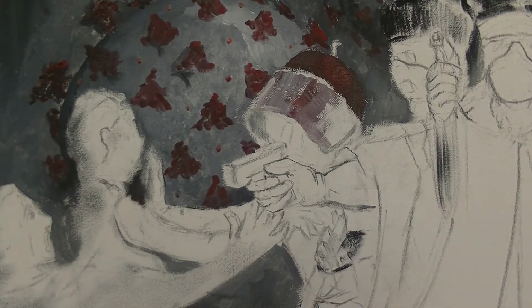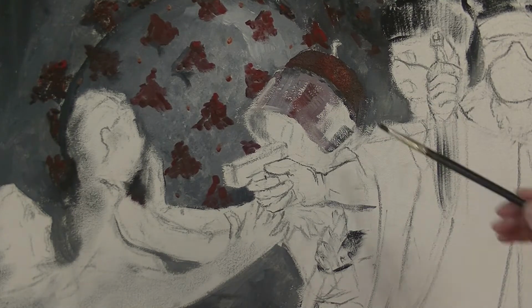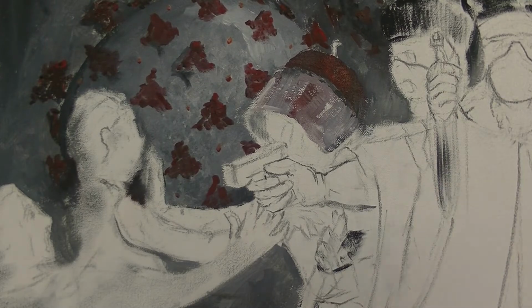I don't use the rule of thirds a lot with multi-figure paintings. I feel like the golden ratio or the golden spiral works better. It's also known as divine proportion, so who wouldn't want to use that?